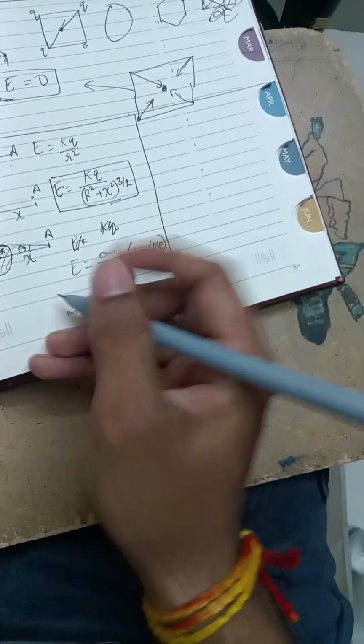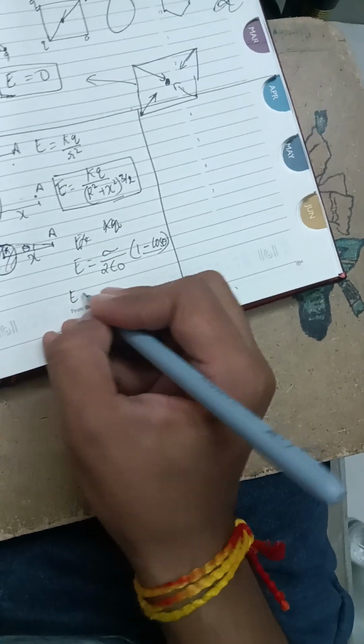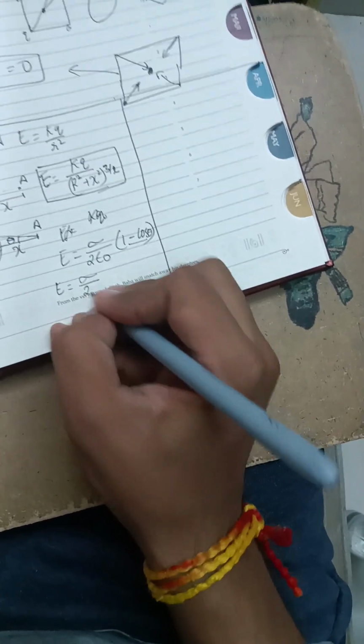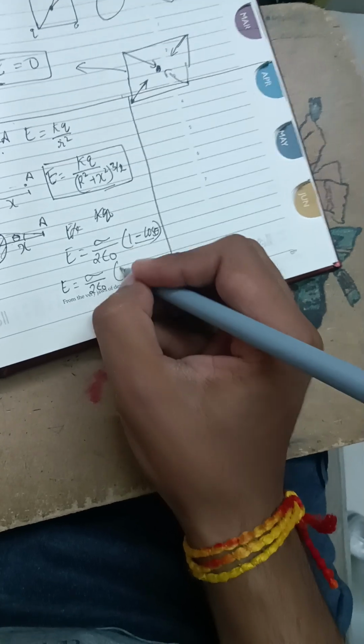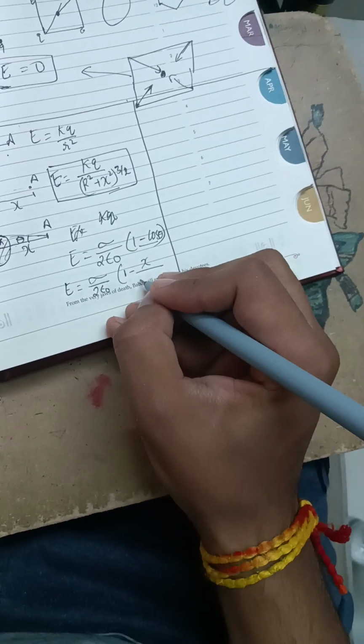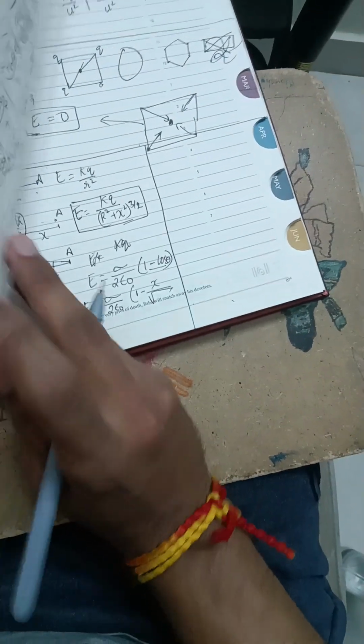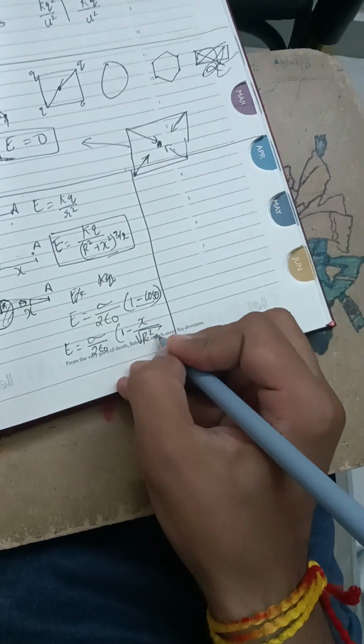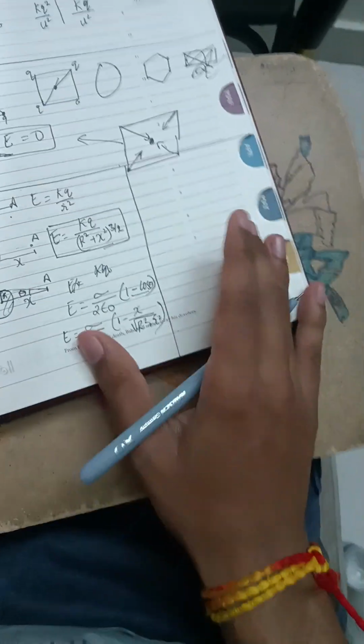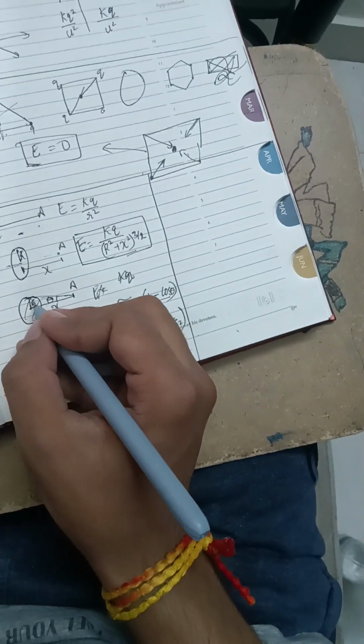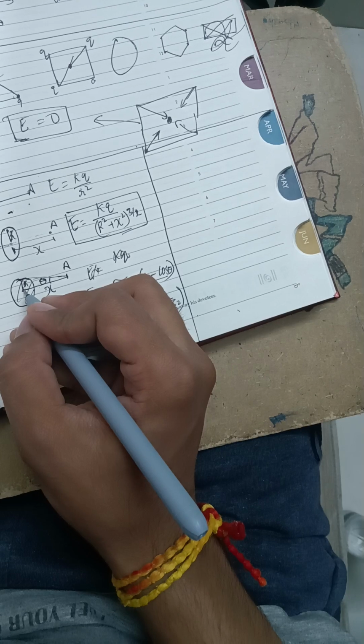If you don't know the angle theta, then E is equal to sigma by 2 epsilon naught times (1 minus x by under root r square plus x square), I guess. Yes. Now what is r? I have already told you, this distance r.